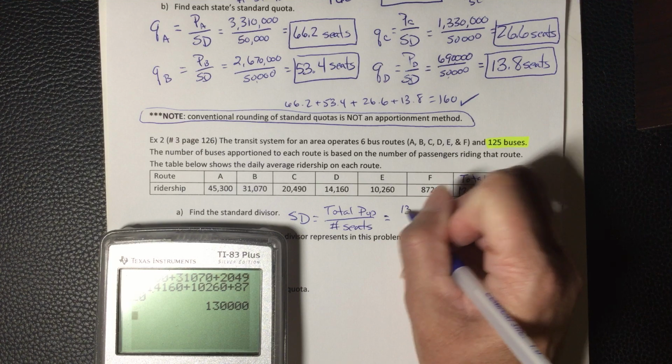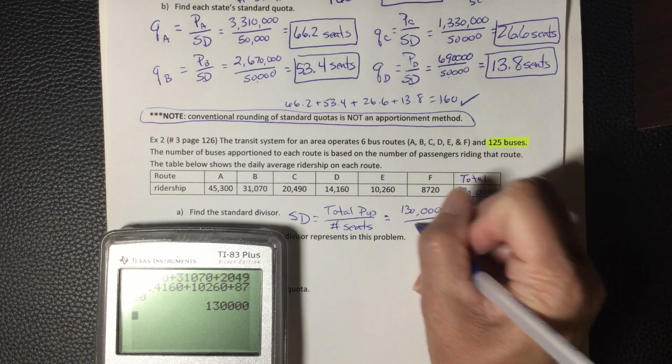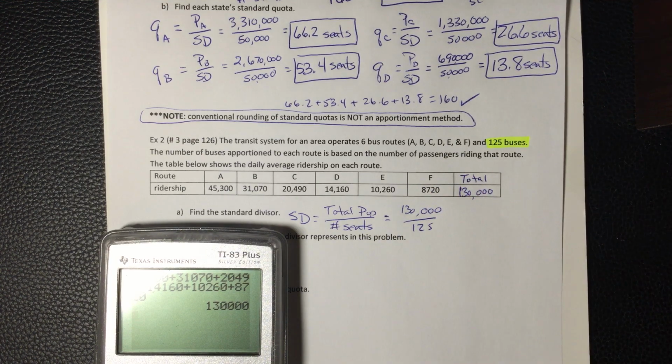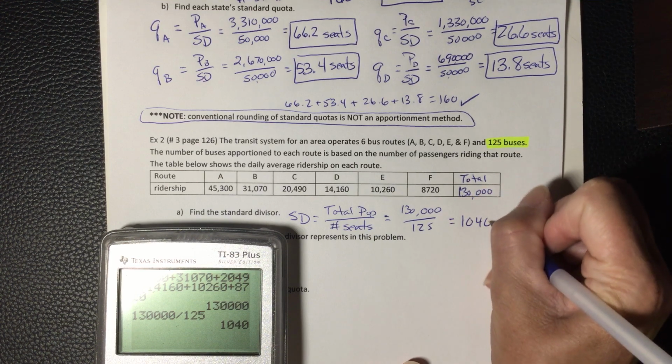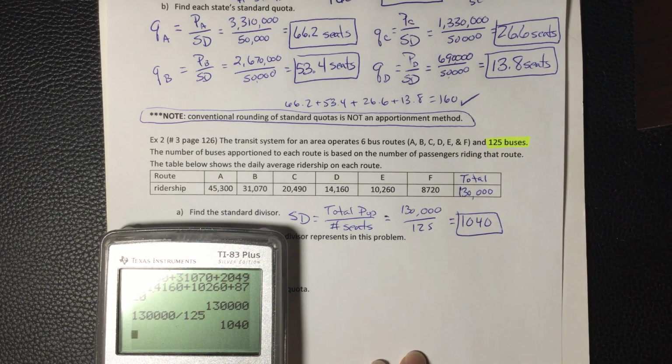So we'll do 130,000 divided by 125. And we get 1,040 as our standard divisor.